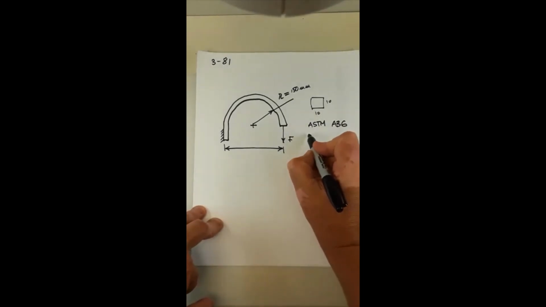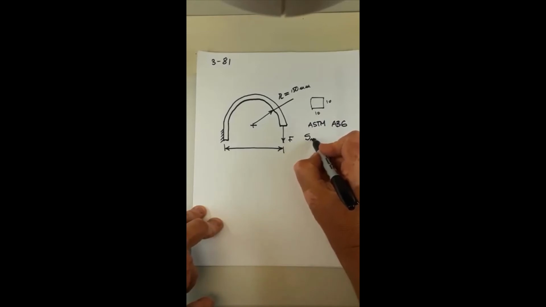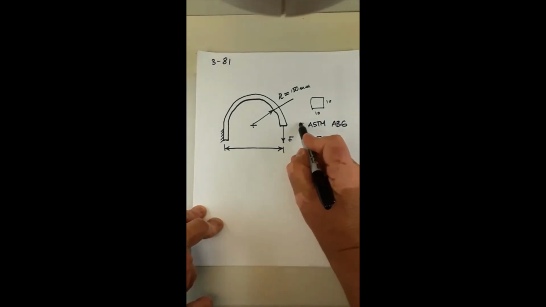So let's first see what the yield strength of this ASTM steel is.